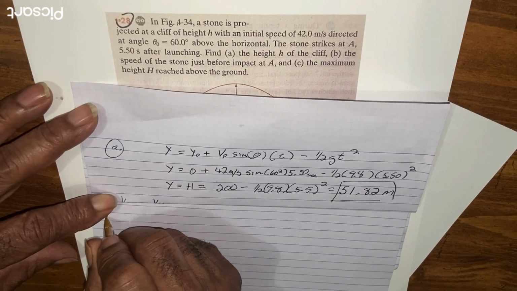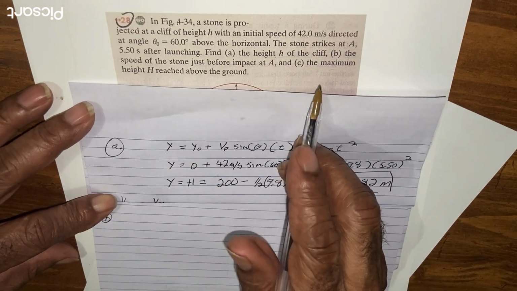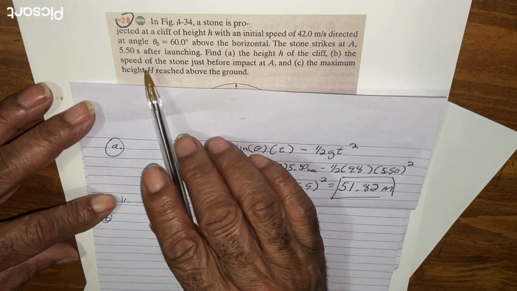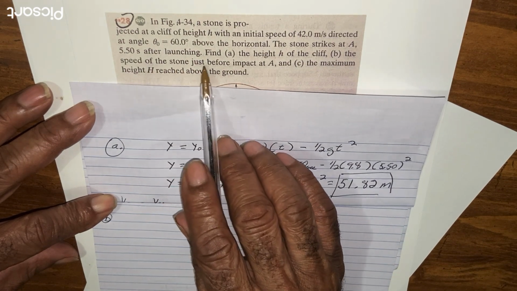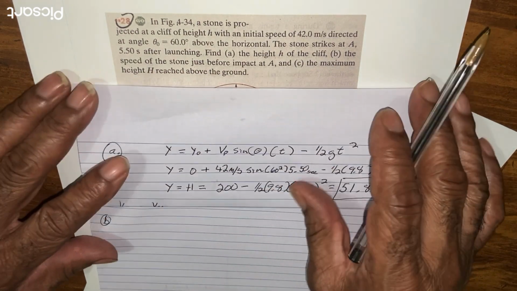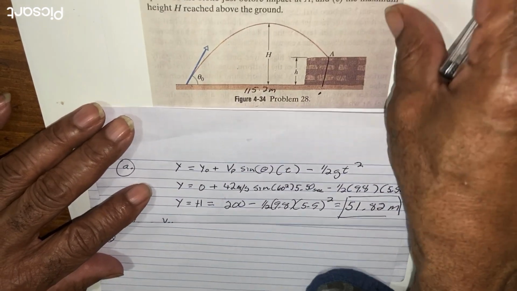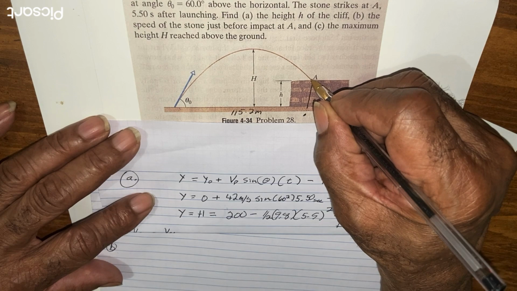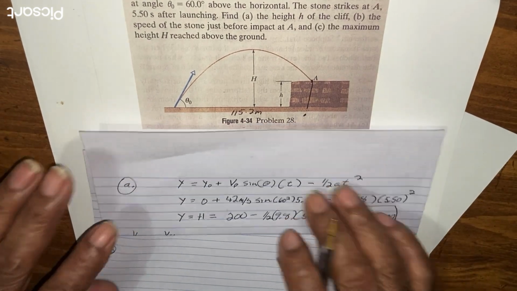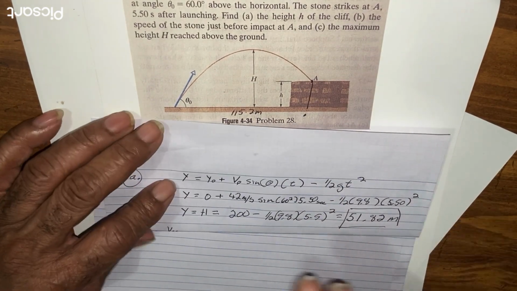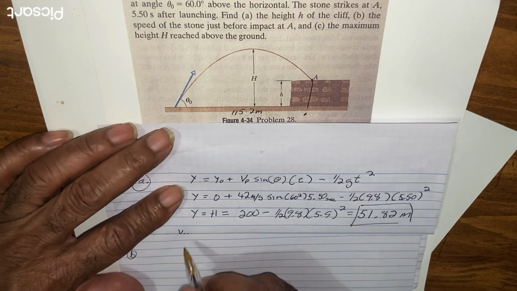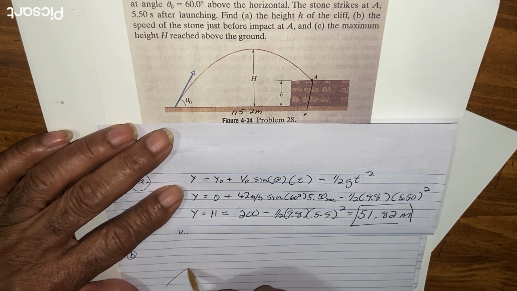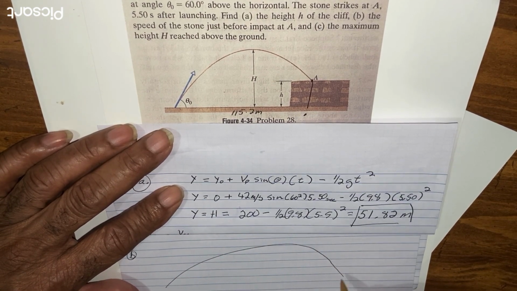Part B, and it asks the speed of the stone just before impact. So we want the speed of it just before it hits here. So, two things we need to know about projectile motion right away.